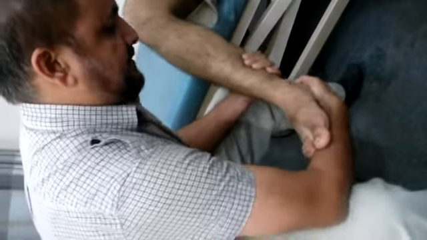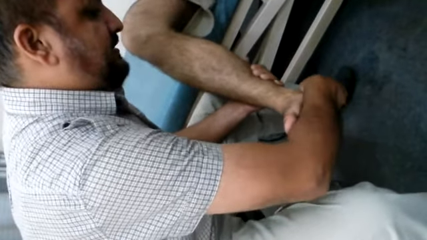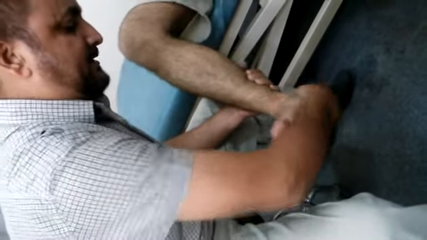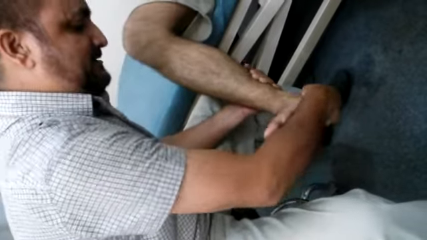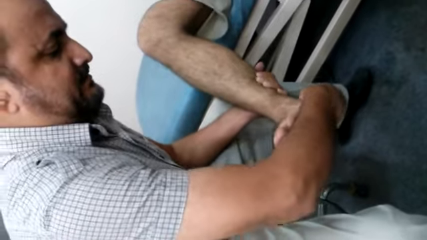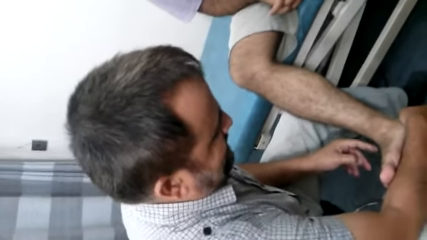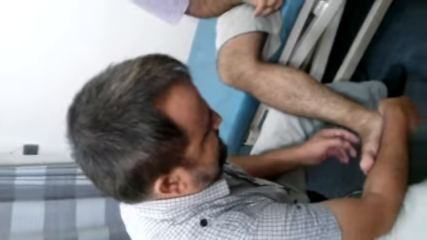If we forcibly invert the calcaneus in plantar flexion, normally it stresses the ATF ligament. If it stresses the ATF ligament and there is pain in this area, it's positive for an ATF ligament injury.